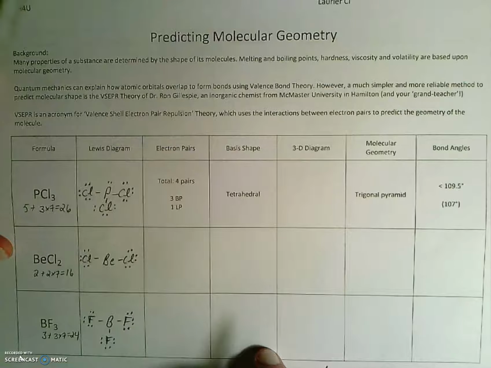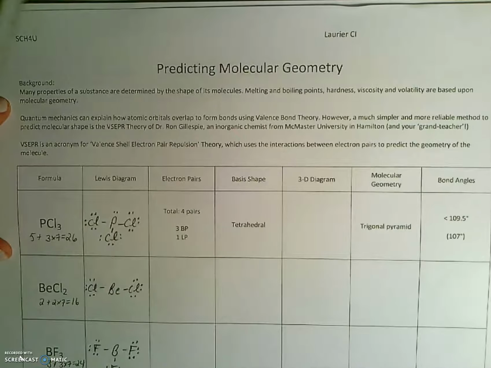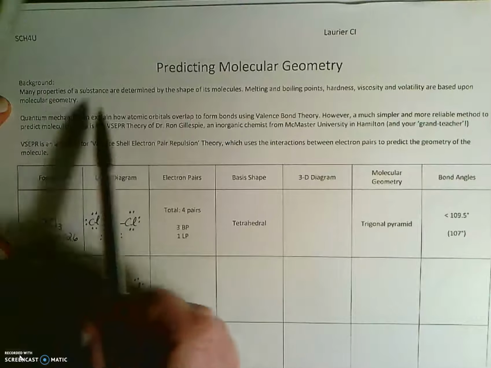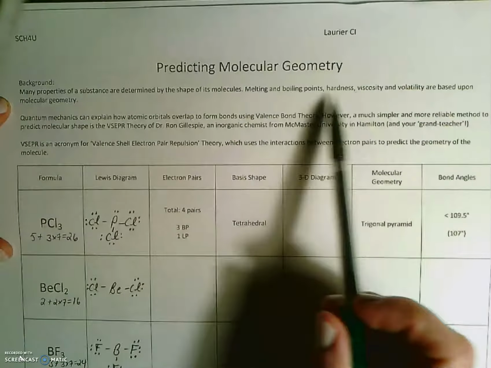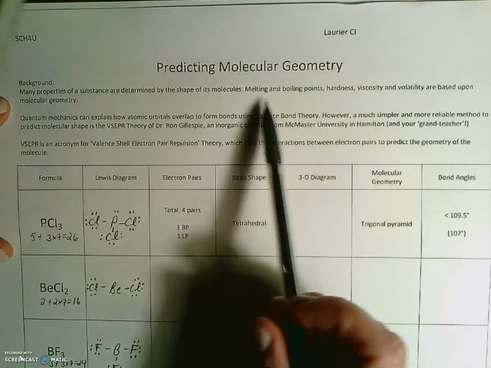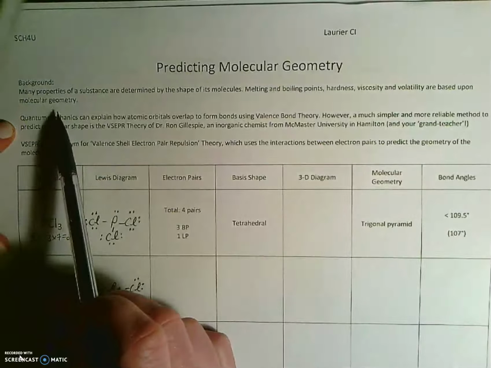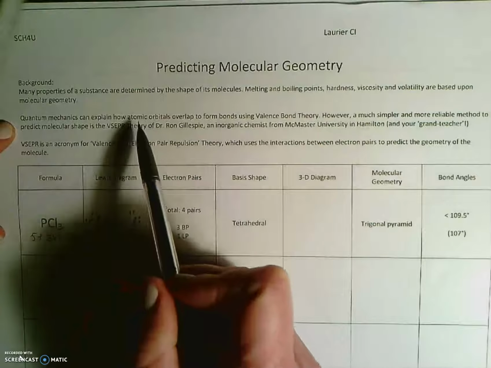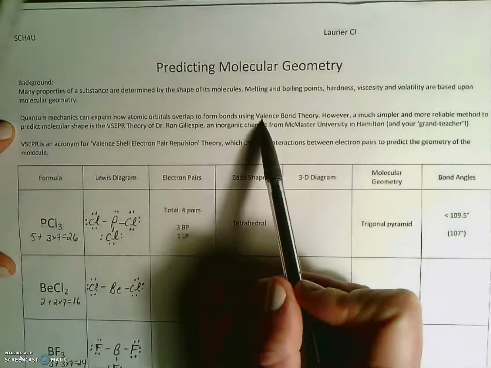So, a little bit of background here. This is Miss Turner's handout, so these details come from her. Many properties of substances are determined by the shape of its molecules: melting and boiling points, hardness, viscosity, and volatility, so all those physical properties are based on molecular geometry. Quantum mechanics can help explain how atomic orbitals overlap to form bonds using valence bond theory.